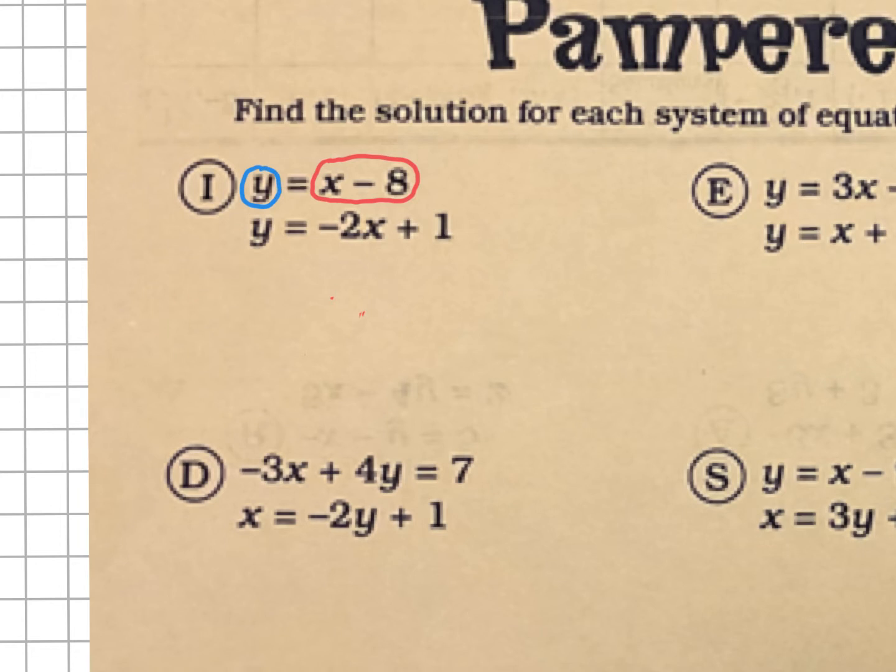It would have been a lot easier if they just told us y equals 5, but they're telling us y equals x minus 8. So since we know what y equals, we can plug in x minus 8 for y. We don't know exactly what it equals, but we do know what it equals. So I'm going to substitute in x minus 8 for this y right here, and then copy down the rest of this equation normally, because the top equation tells me y is x minus 8. So x minus 8 equals negative 2x plus 1.